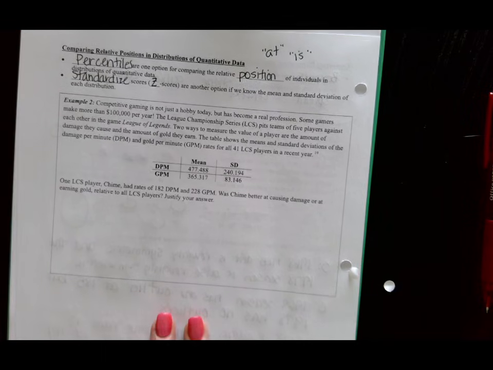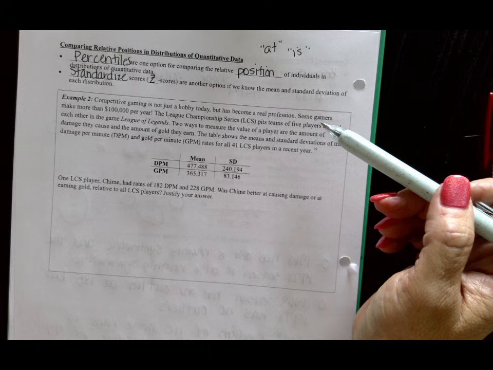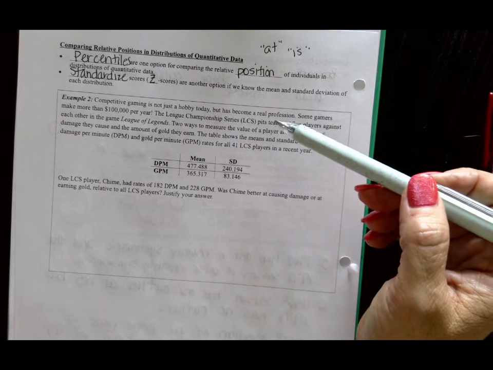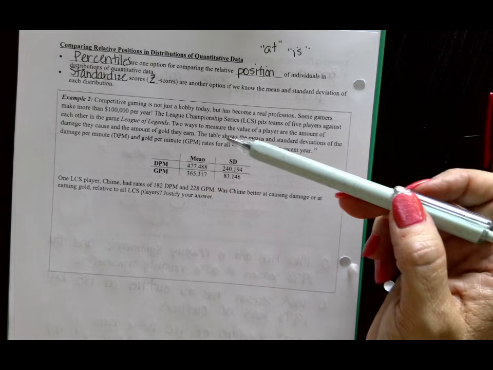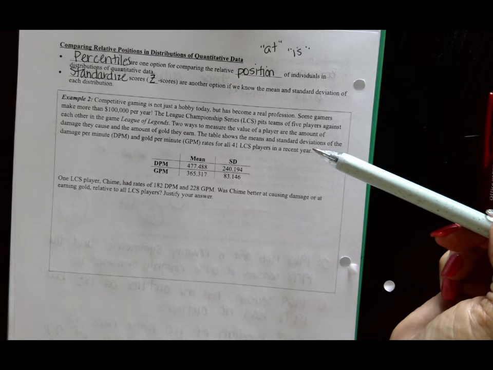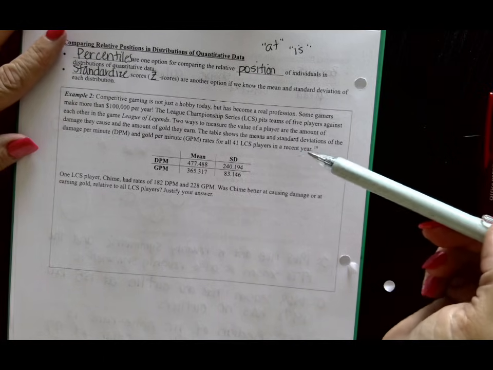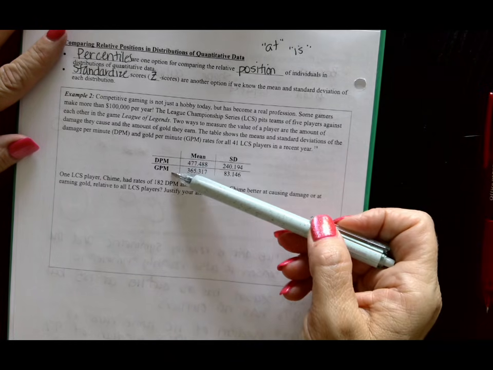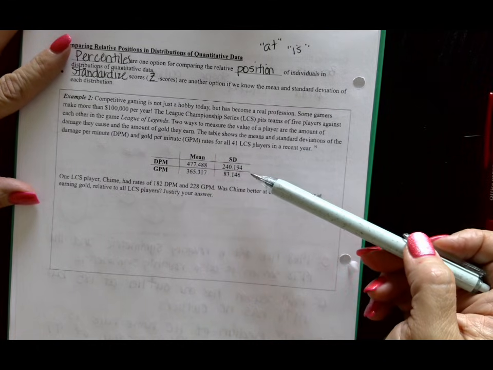Let's look at this. Competitive gaming is not just a hobby, but has become a real profession, and gamers can make a lot of money. So the League Championship Series, the LCS, pits teams of 5 players against each other in League of Legends. 2 ways to measure the value of a player are the amount of damage they cause and the amount of gold that they earn. So here's what we have. We have damage per minute and gold per minute as my 2 variables here. And we have 2 means and 2 standard deviations.